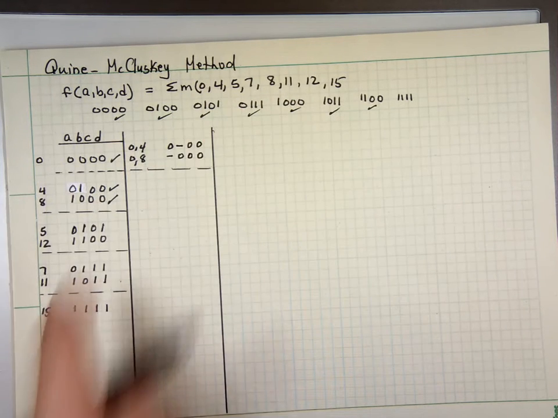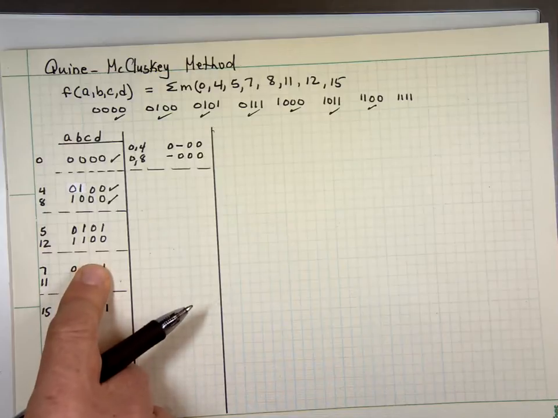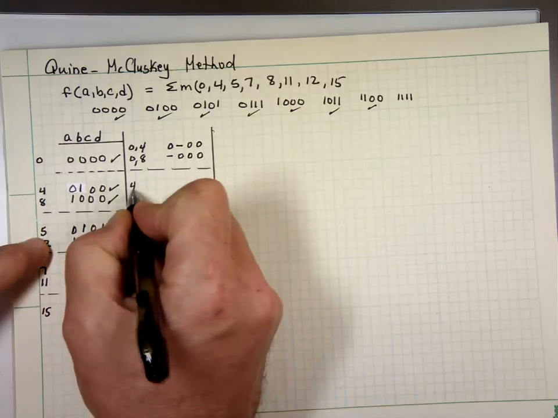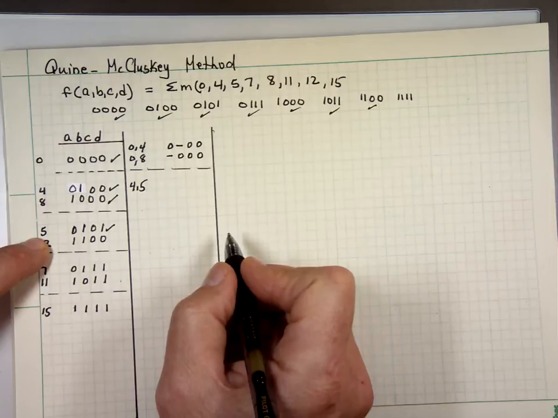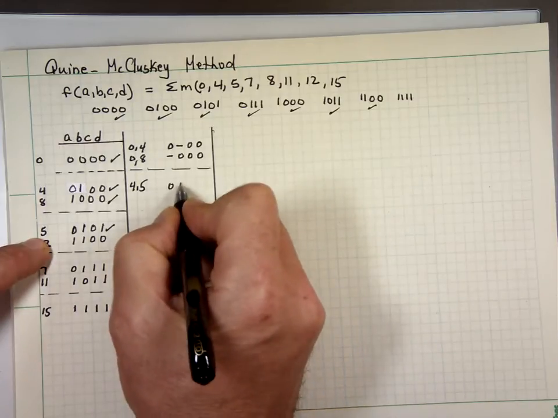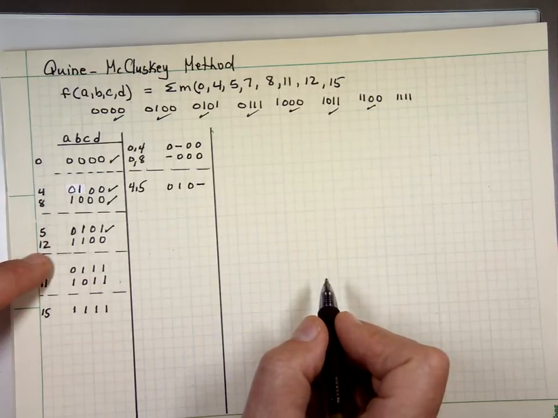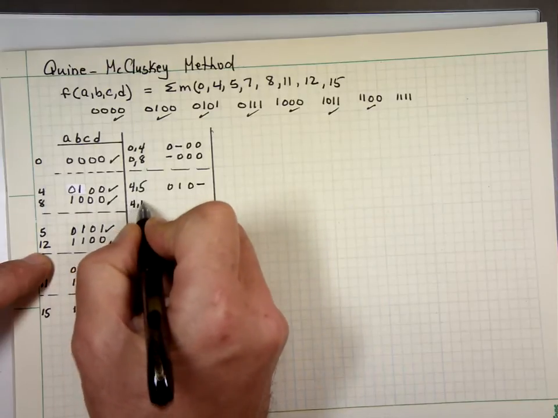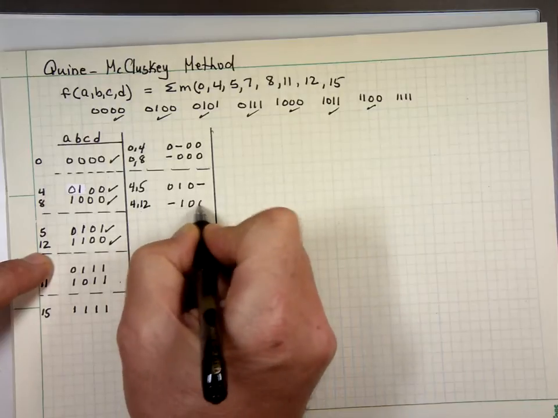Now we look at the second and the third group. I see the 4 and the 5. Can you see it? The 4 and 5 is what? 0, 1, 0, dash. How about the 4 and the 12? Dash 1, 0, 0.